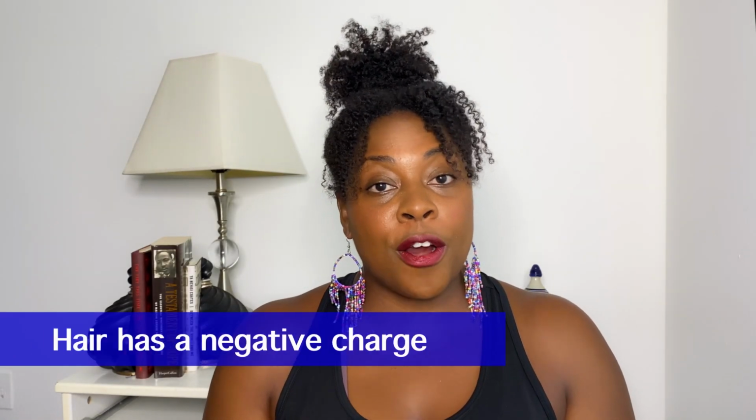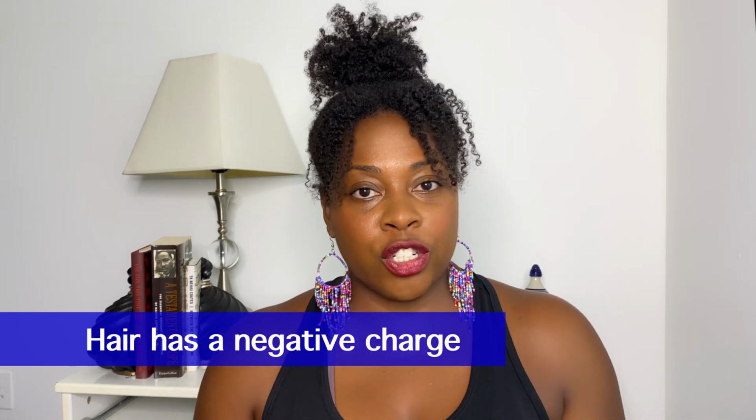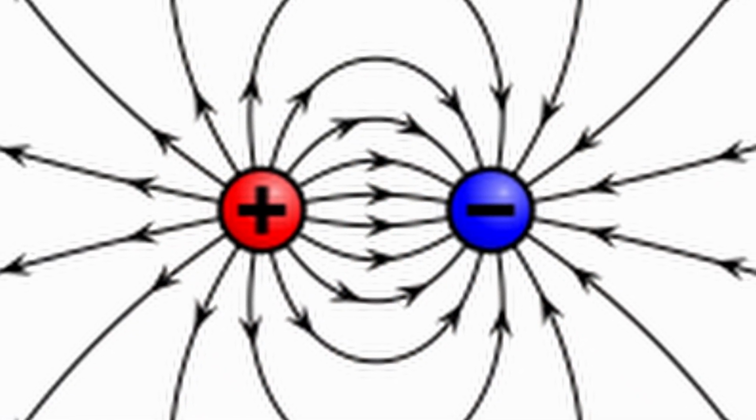So now that we learned about the pH of the acid mantle layer, it's time to focus a little bit on the electrical charge of our hair. As many of you guys know, our hair is actually negatively charged, and this is actually really, really important when we are conditioning and shampooing our hair, because a lot of times we use cationic emulsifiers. Now, cationic emulsifiers are positively charged. So when you have that negative charge, you have that positive charge, they find each other and they meet and they love each other. Now, this is actually called the isoionic point.